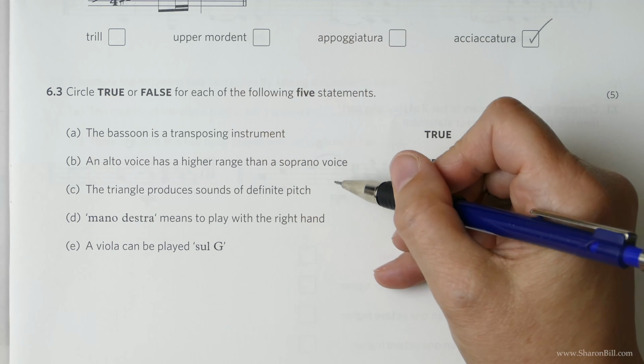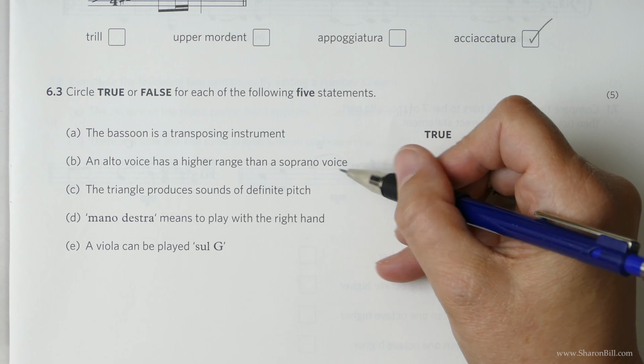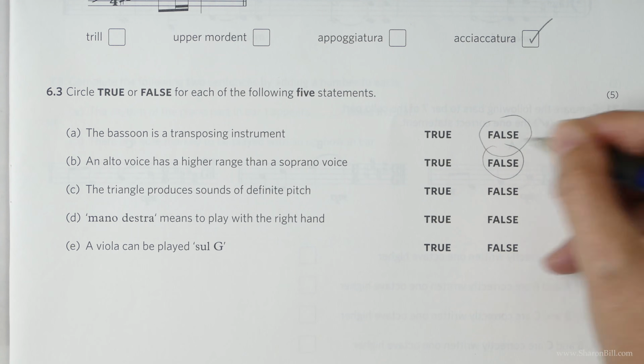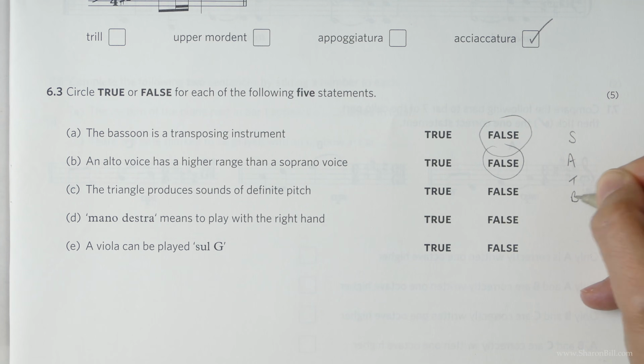Now then, what do we have here? We have a question about the vocal range. Is the alto higher than the soprano? Well, no, it's not, because we have soprano at the top, alto, tenor, bass in the main groups.